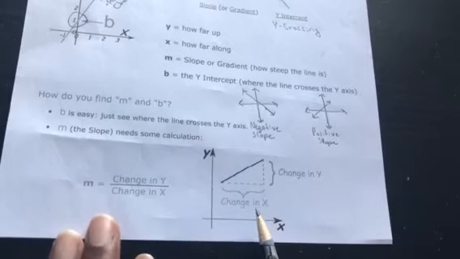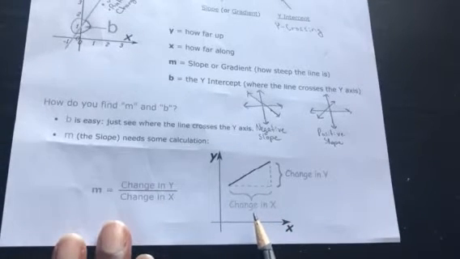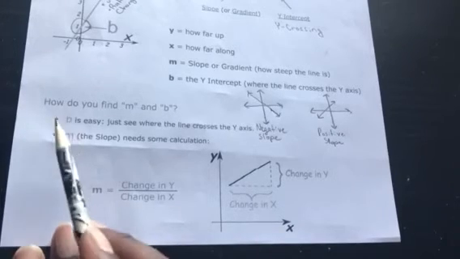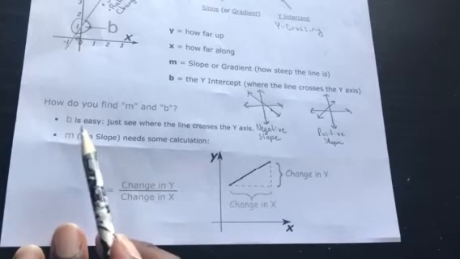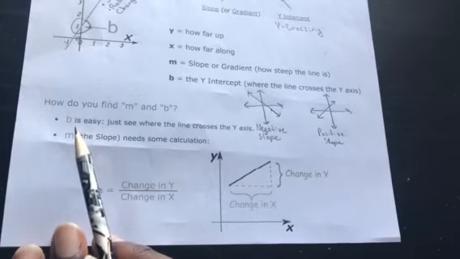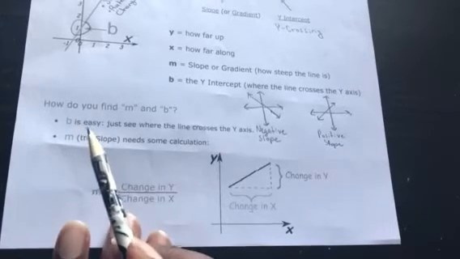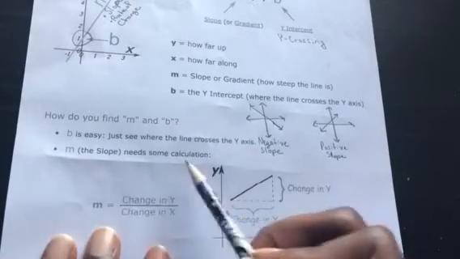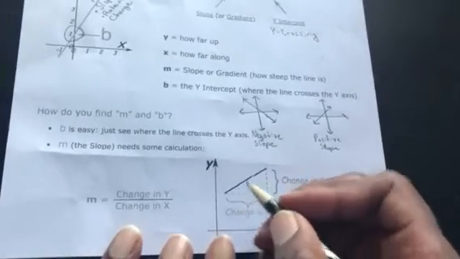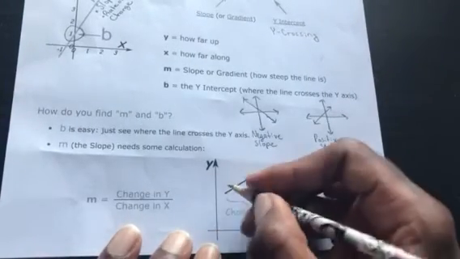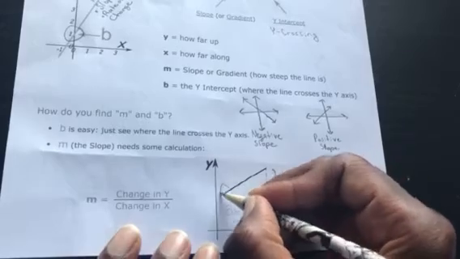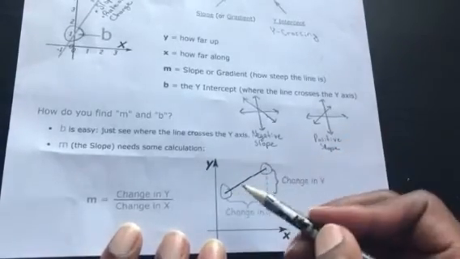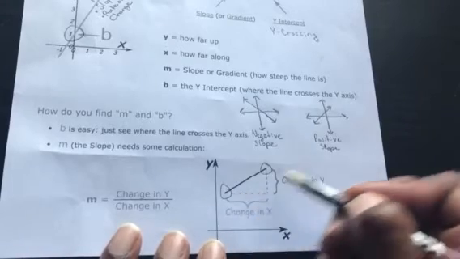Finally, when we look here, we can see that we might have to do some work in order to find what our slope is. Finding b is pretty easy. Finding what our initial value is, or finding where our line crosses the y-axis, is easy because we can look on the graph and see where that is. When it comes to slope, we're going to actually have to think about it a little bit more. So we're looking for where my line crosses through an intersection neatly.